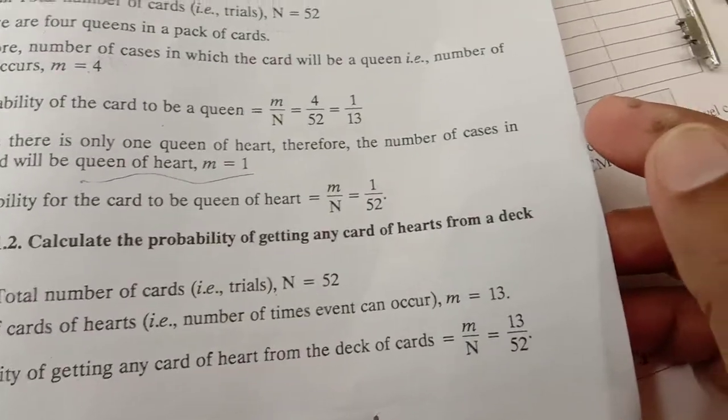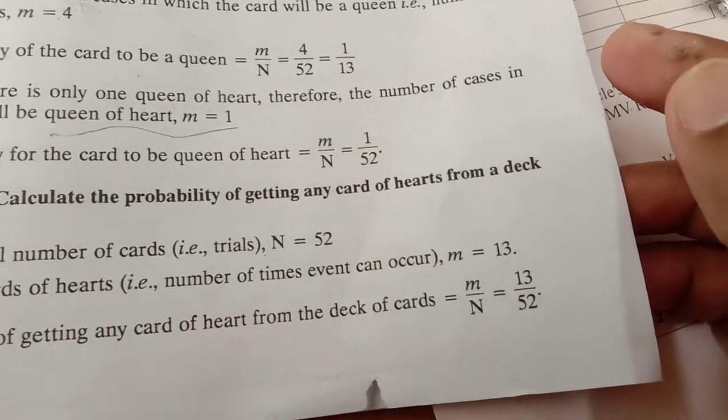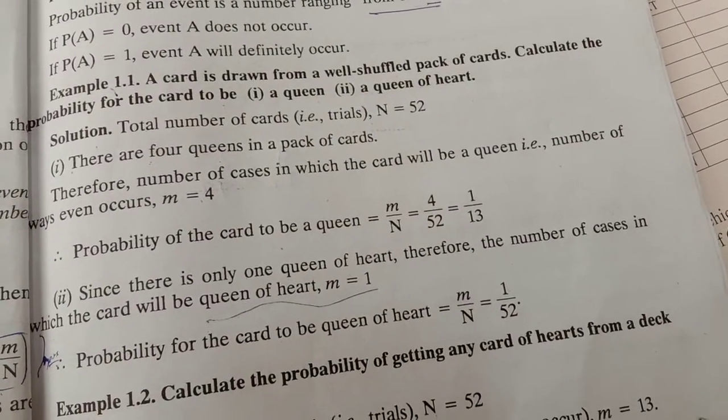Simplify further. If you simplify it further, it will be 1/4.